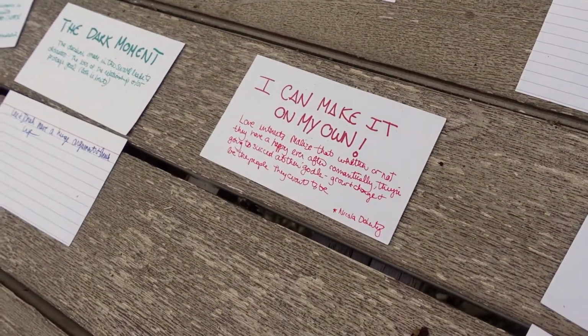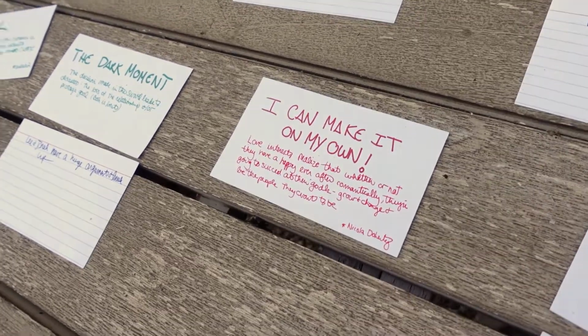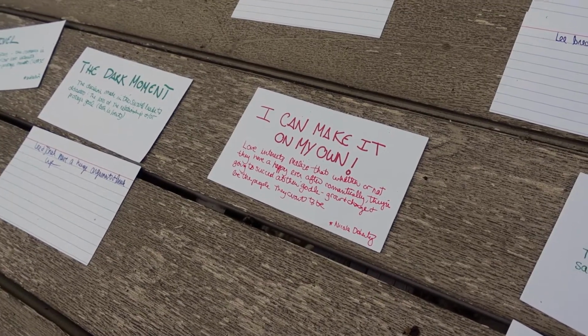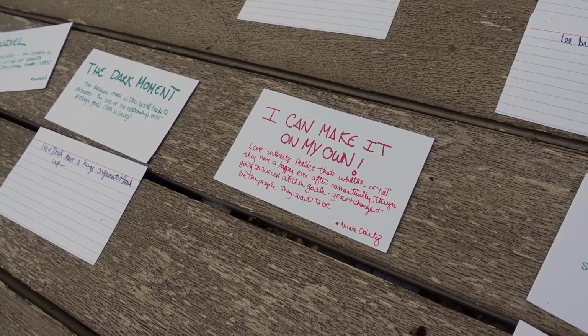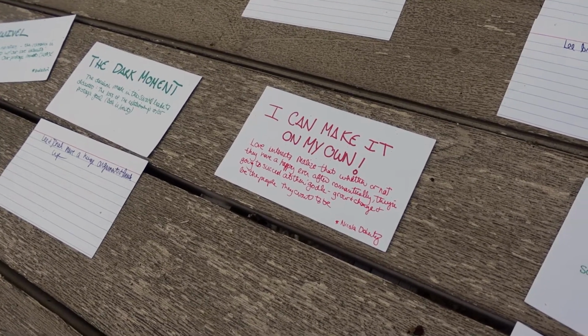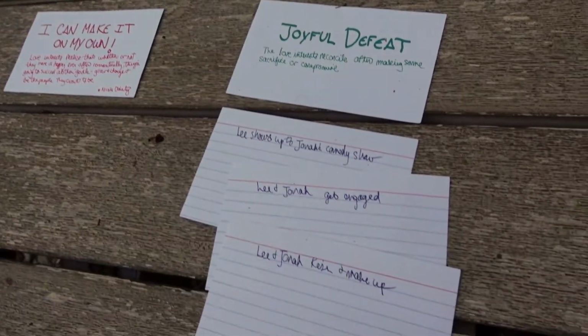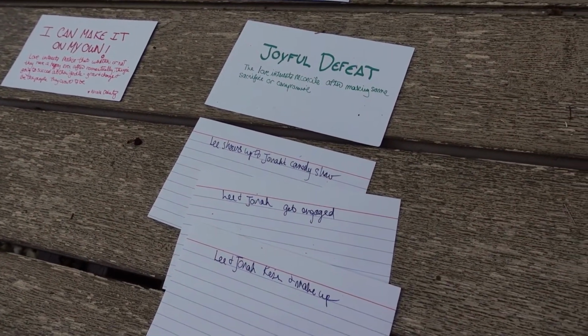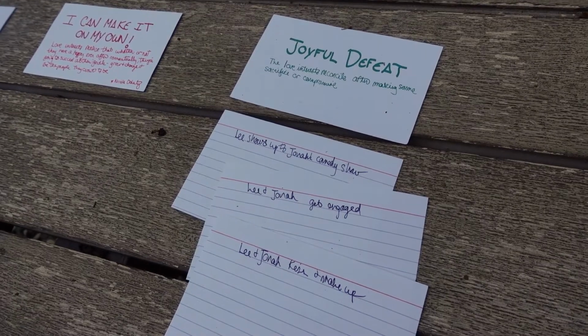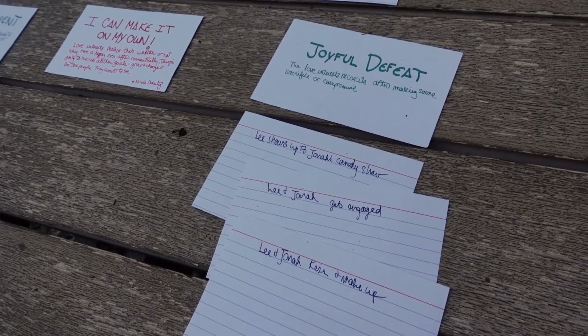Finally, let's go to the last two beats. We have, like I already said, "I can make it on my own." We don't have anything there because Lee and Jonah are making it on their own, and I've only outlined the beats where Lee and Jonah are together and their relationship is shifting. So that's empty, that's no problem. And then we go into Joyful Defeat, which is the very end. The love interests reconcile after making some sacrifice or compromise, happy ever after.